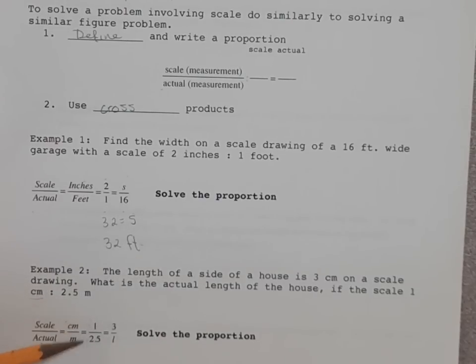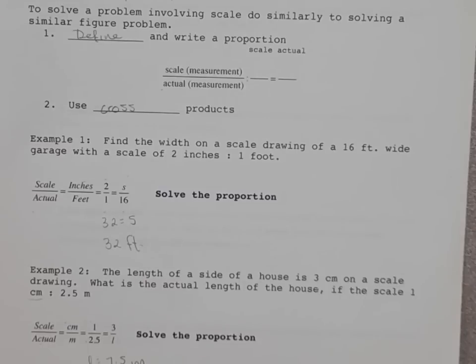So we have 1 is to 2.5. We're given the scale, which is 3. So again, when we do our cross products, we get L is equal to 7.5. So the length is 7.5 meters. Make sure you always label your answers.